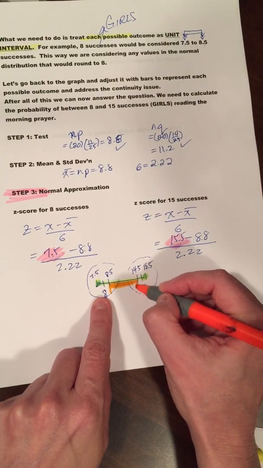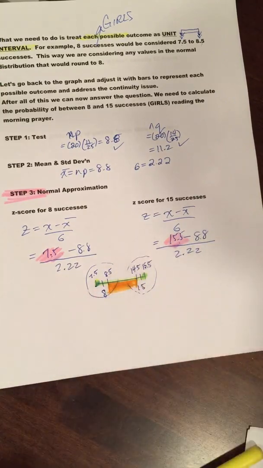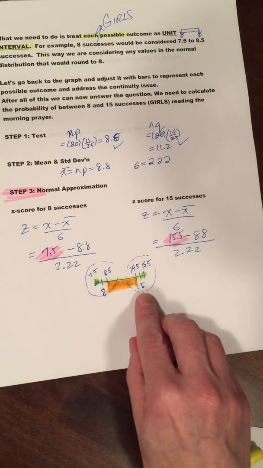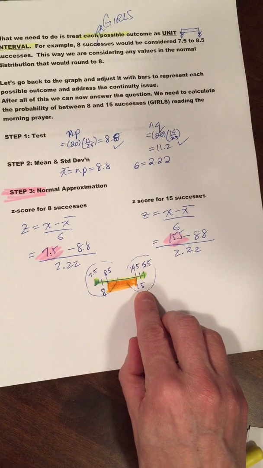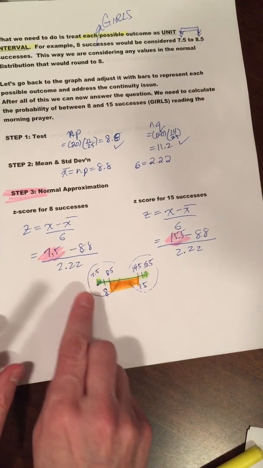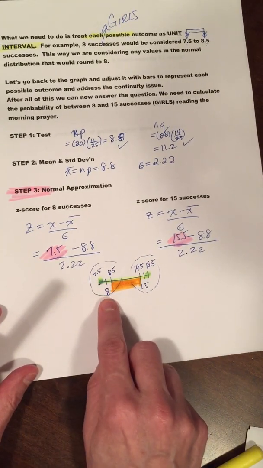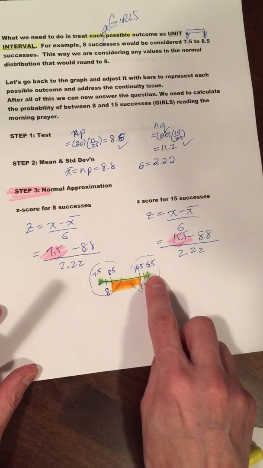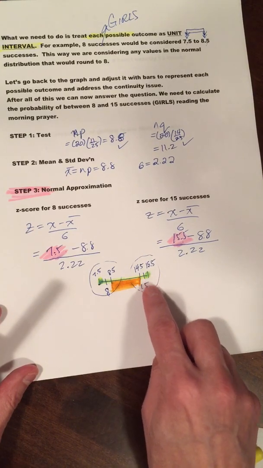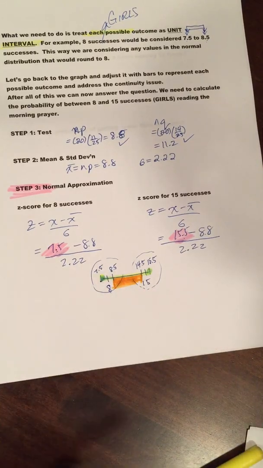And if I would have ended the process at 14.5, I wouldn't have been including 15. So the reason that I chose 7.5 is because when I highlighted, I included 8, and I went all the way to 15.5 because it will fully include 15 as well.